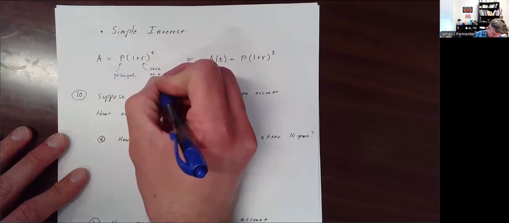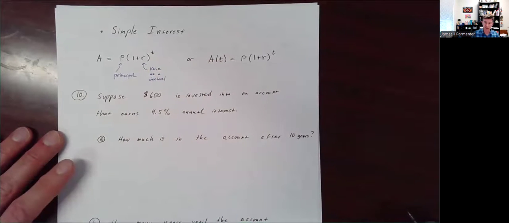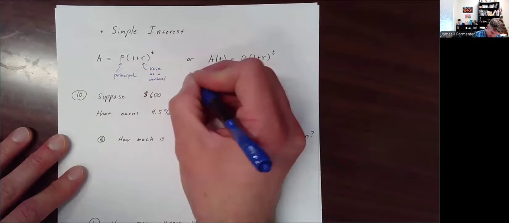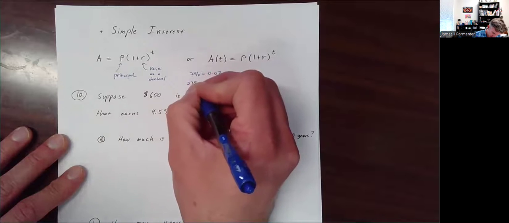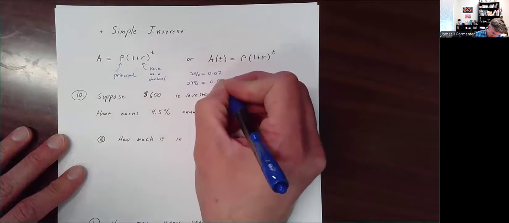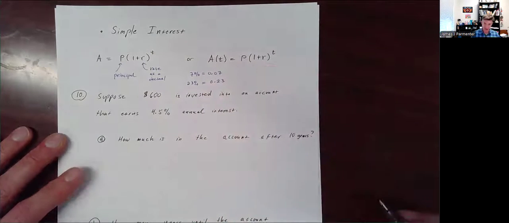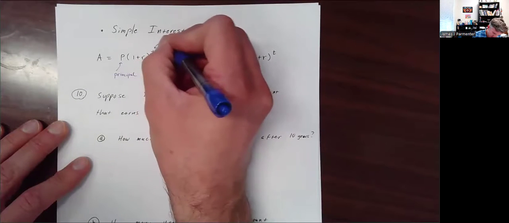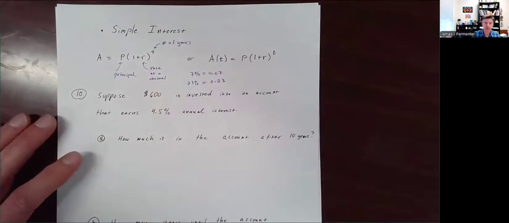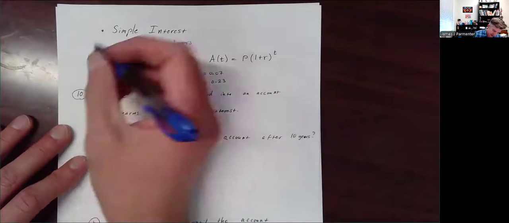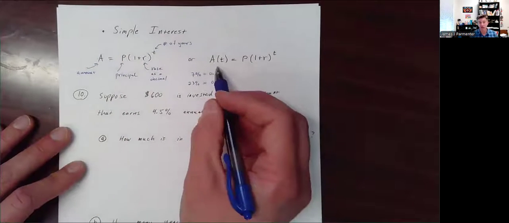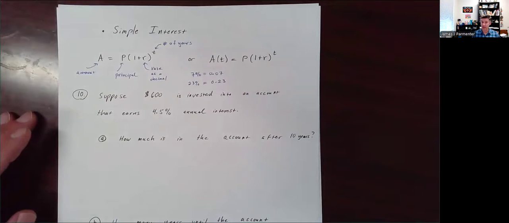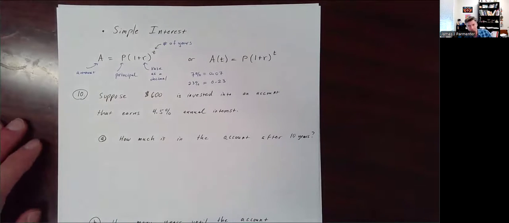So if they said the interest rate was 7%, the decimal will be 0.07. If they said that the interest rate was 23%, then the decimal will be 0.23. You don't need that 0 before the decimal point, but it's fine to write it. Finally, the time is going to be the number of years. And then A is the amount of money you have after that time. So sometimes we just write capital A, sometimes we like to write A of T to really emphasize the fact that the amount of money depends on the variable T. But sometimes we don't. Most of the time we don't, actually.